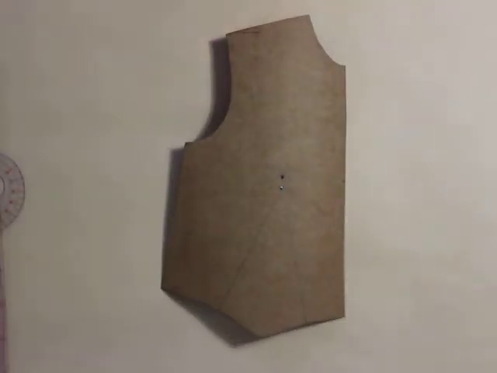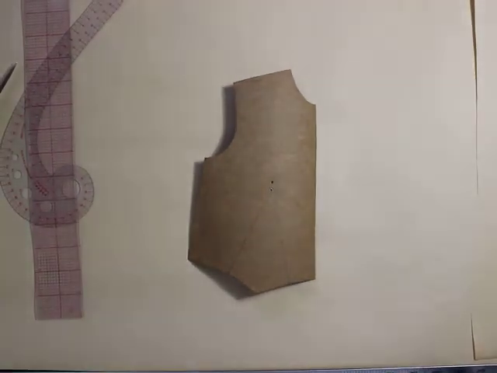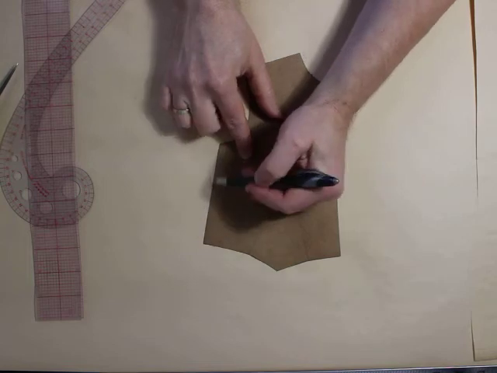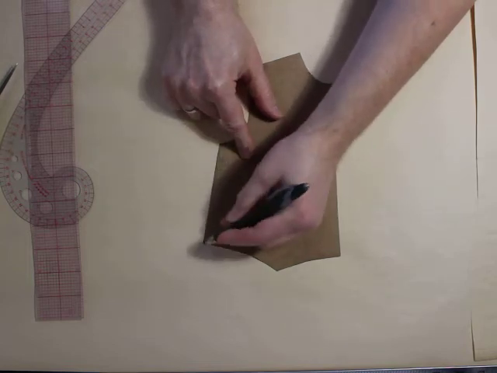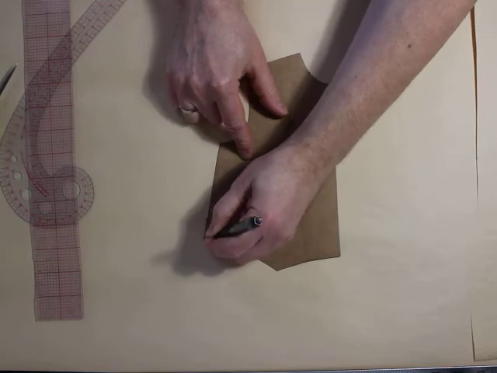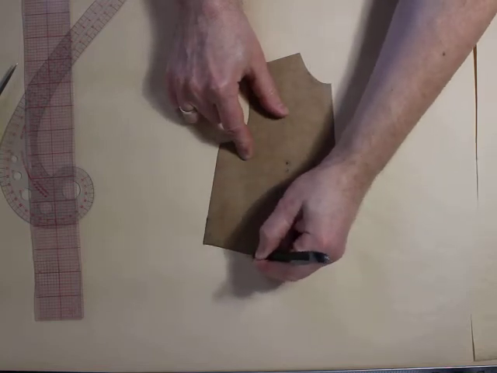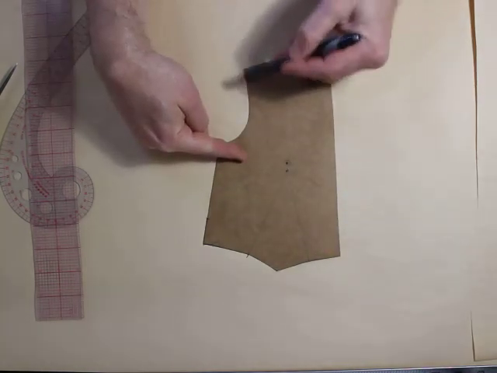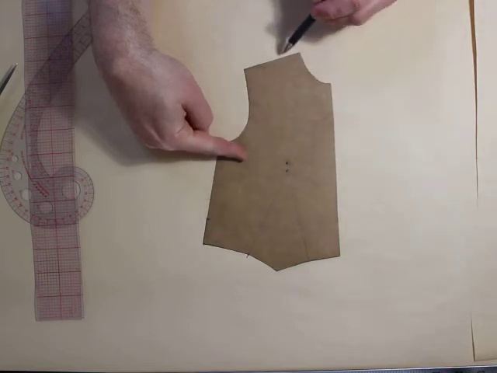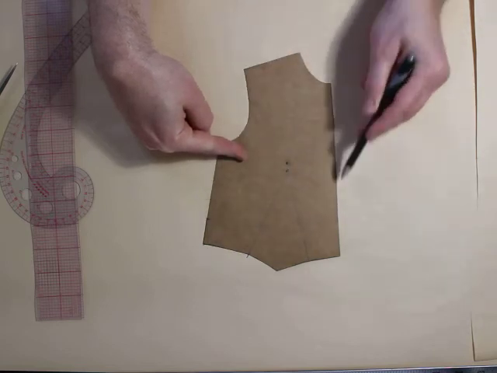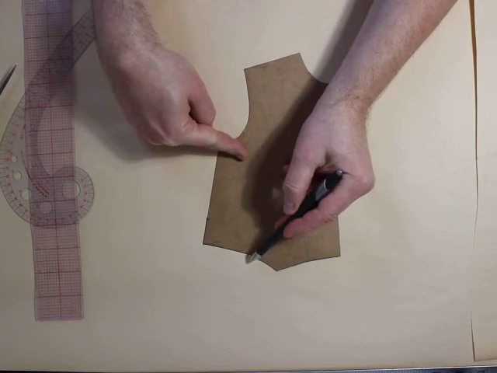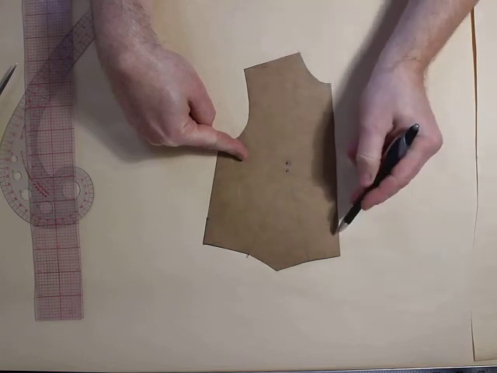To do that again, I'm going to choose a new place for the dart. Let's say we're going to do a French dart. So the French dart would be in this location, one third the total distance up. So make a little mark of where you want that dart to be, and in this case we're going to travel the opposite direction to our first dart leg. When the dart is on this side of the pattern, up to the shoulder seam, you will want to go downward. It's a convenient way to do it. If the dart is past the shoulder seam and on this side of the pattern, you will want to go clockwise. So counterclockwise on the left side, clockwise on the right side.